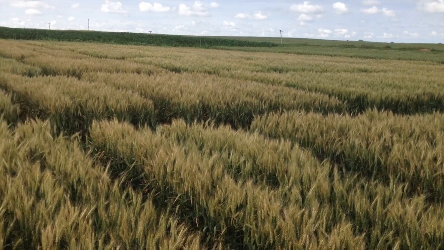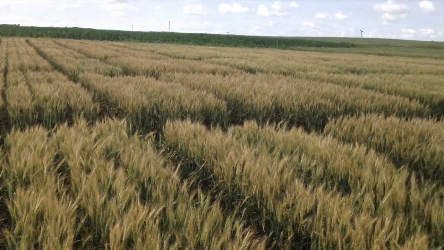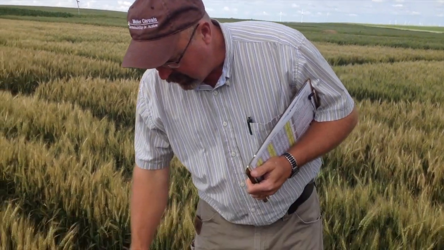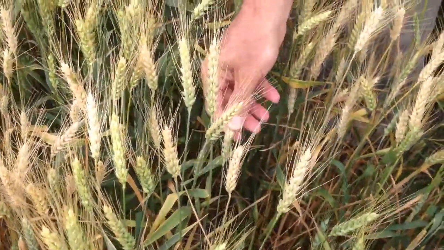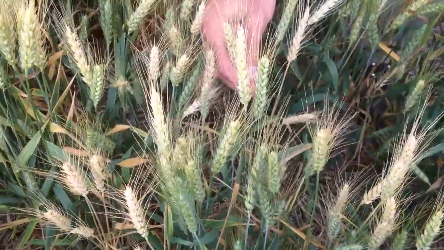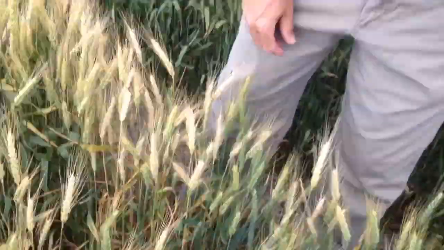Whereas something like head scab might be one here and one there. Some varieties like this one are kind of difficult to sort because they have a pretty natural range of green heads to those that are maturing and showing some color. But there's some scab infected heads, but not many. They're usually more individual and portions of the head instead of the whole head.